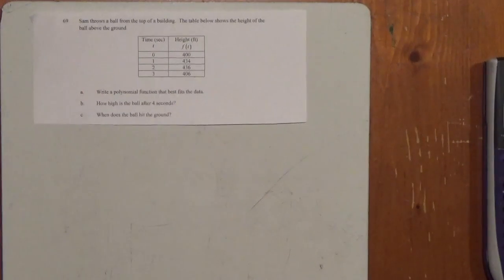All right, Sam throws a ball from the top of a building. The table below shows the height of the ball above the ground. It says write a polynomial function that best fits the data. There are a couple of different ways we can do this.